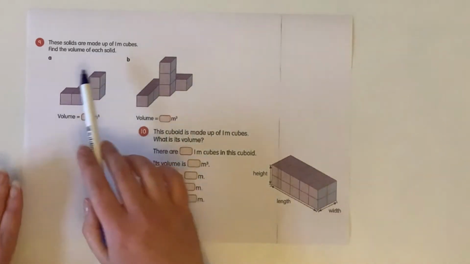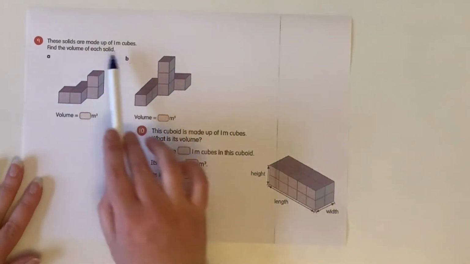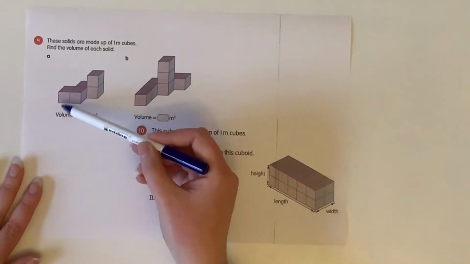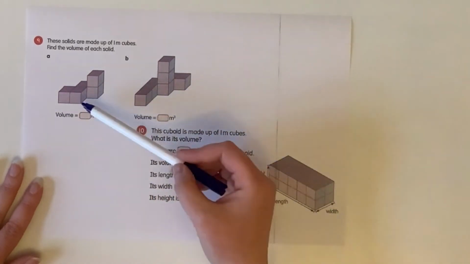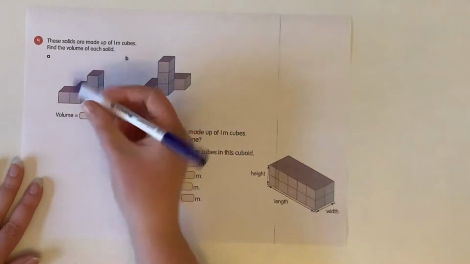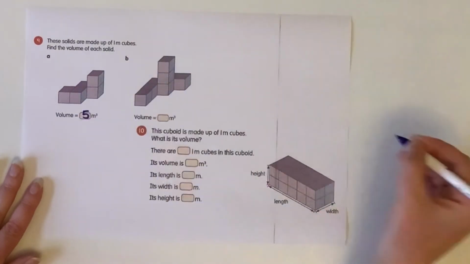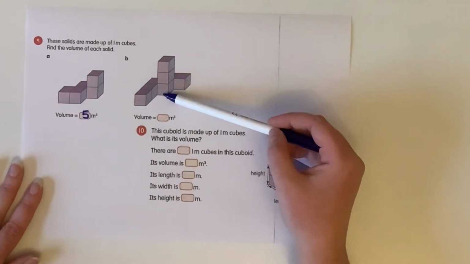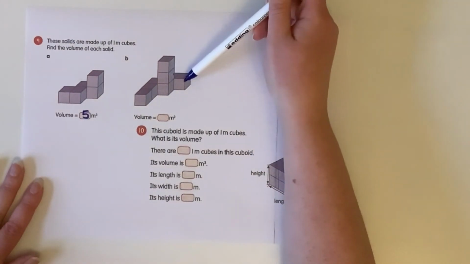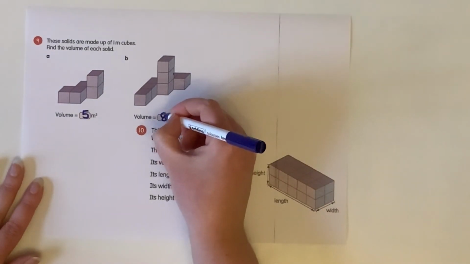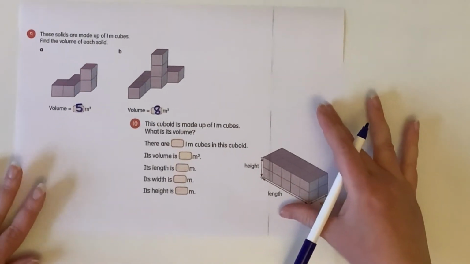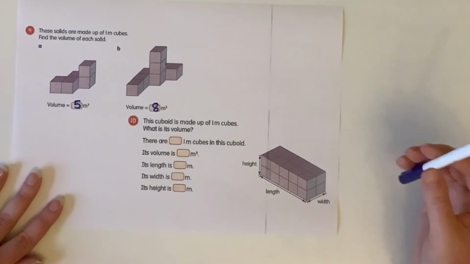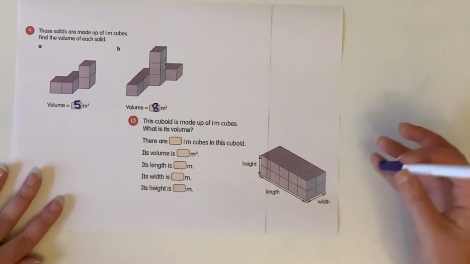So, question 9a: the solids are made up of 1 metre cubes. Find the volume of each solid. Here, when I add them all up, there are 3, 4, 5. So 5 cubic metres. Here for B, if I add them up, 3, 4, 5, 6, 1 behind 7, and then 8 metres cubed. And then for question 10, we're told that this cuboid, or rectangular solid, is made up of 1 metre cubes again. What is its volume?